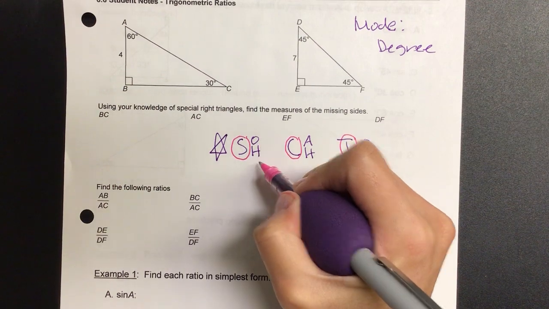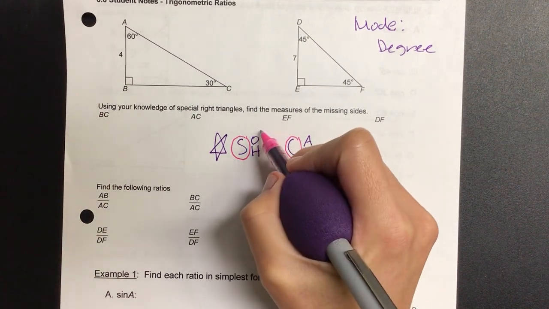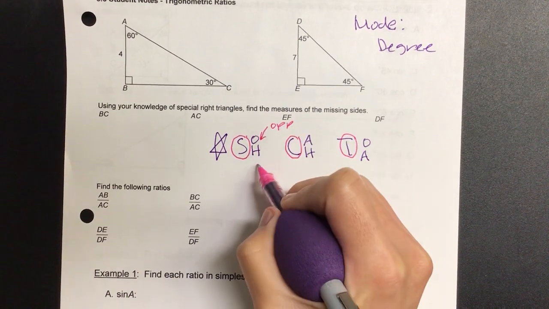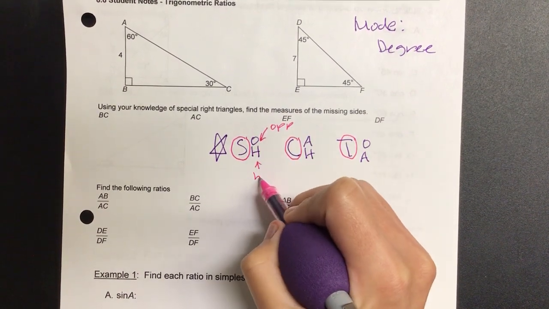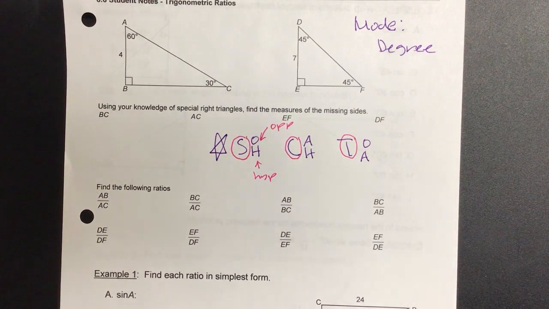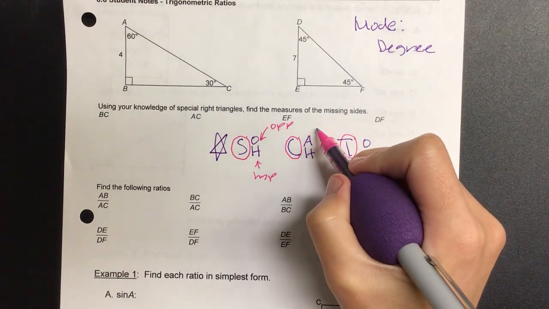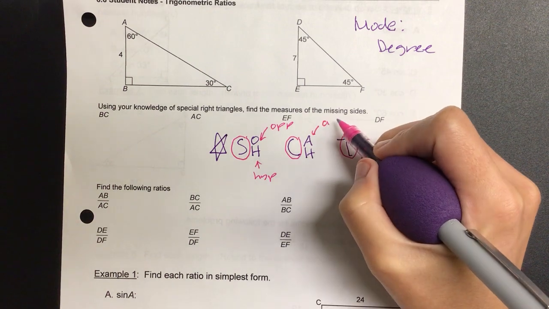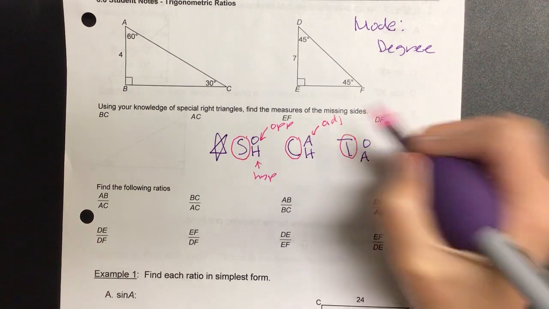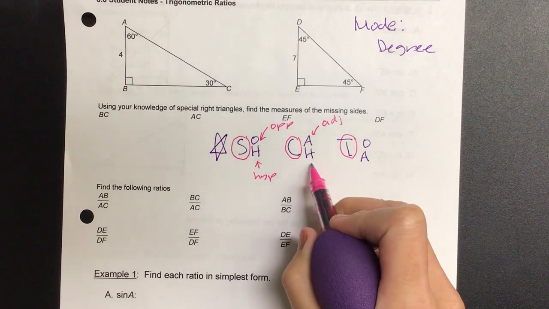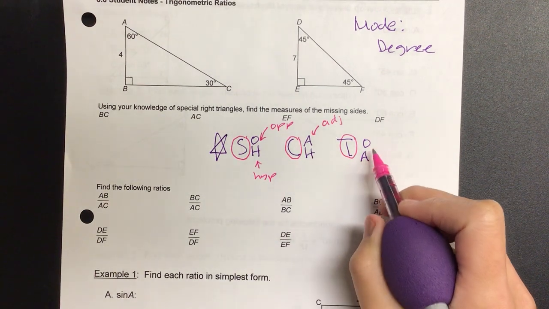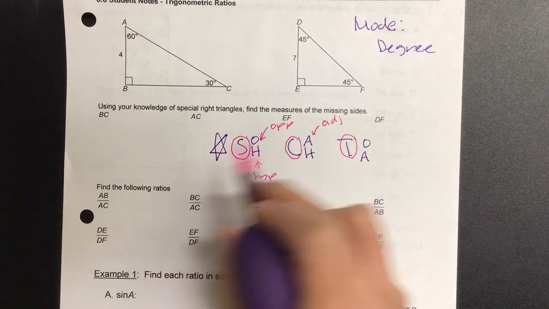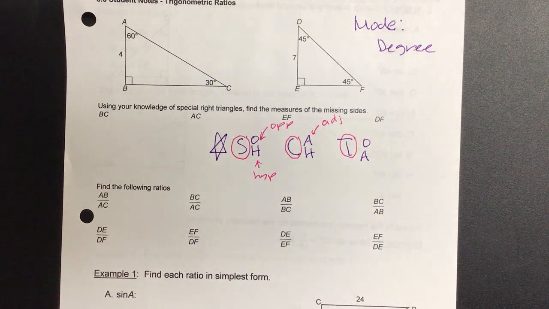Sine is opposite over hypotenuse. So if you want to go ahead and write on here, opposite, I'm going to point and say opposite. H stands for hypotenuse. Cosine is, what do you think A is going to stand for? When something is right next to you, it's called adjacent over hypotenuse. Tangent is opposite over adjacent. Okay? Again, these may sound kind of new, and that's okay. We're going to practice them.